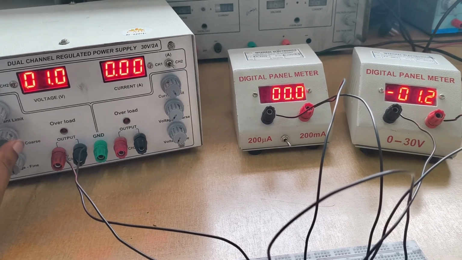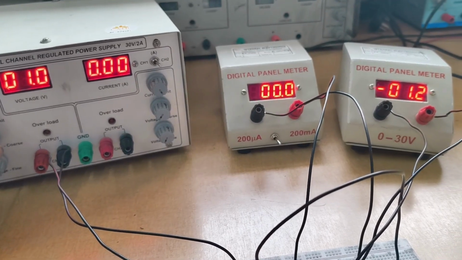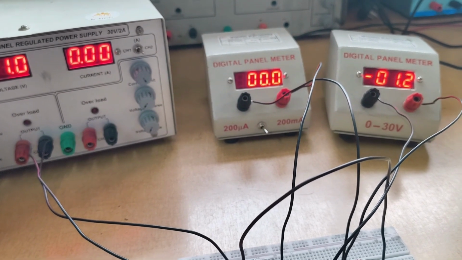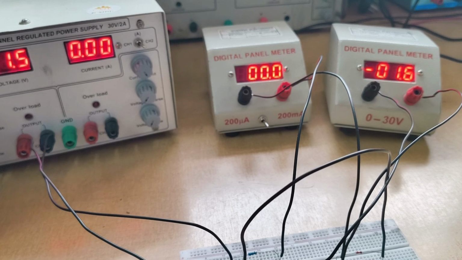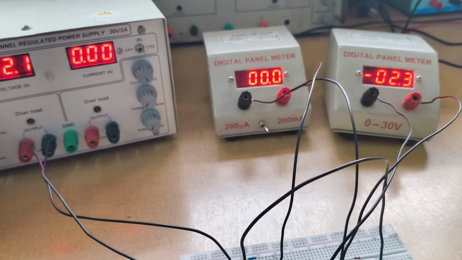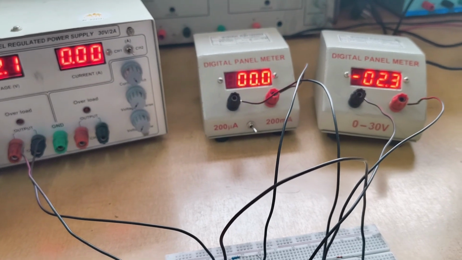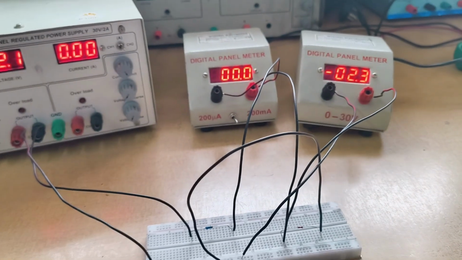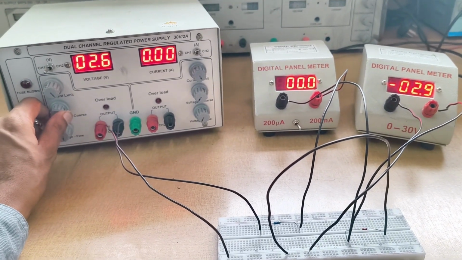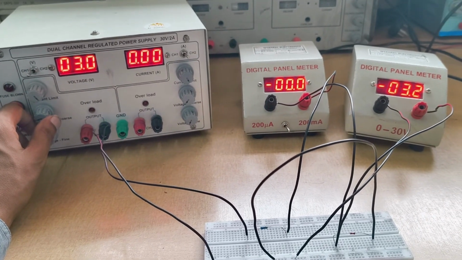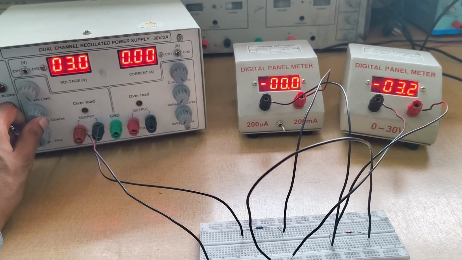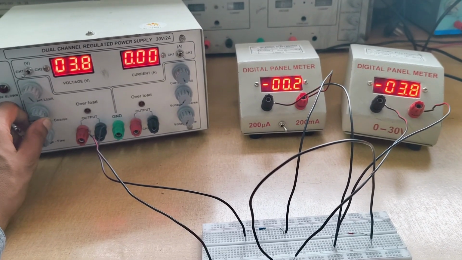The value of voltage across the Zener diode is 1.2 and the value of current is 0 milliamperes. Now if you apply 2 volts, the value of voltage across the Zener diode is 2.4 and the value of current is 0 milliamperes. If you apply 3 volts, the voltage across the Zener diode is 3.2 and the value of current is 0 milliamperes.